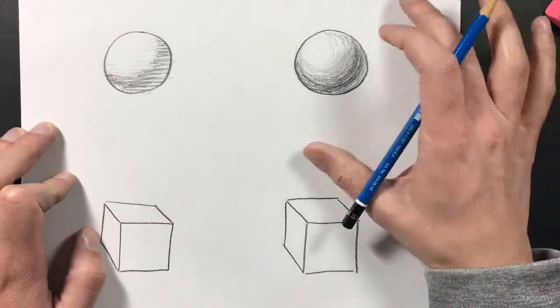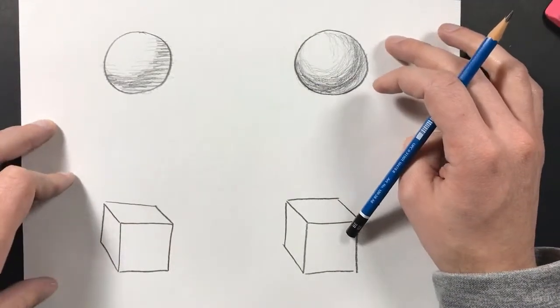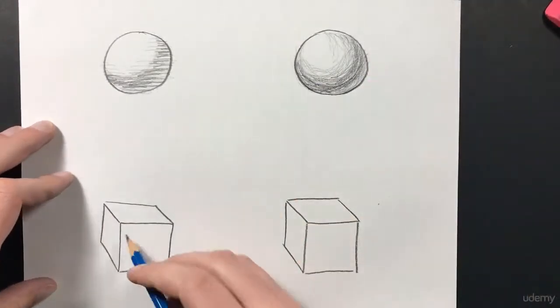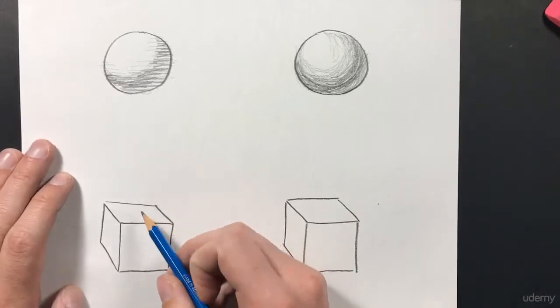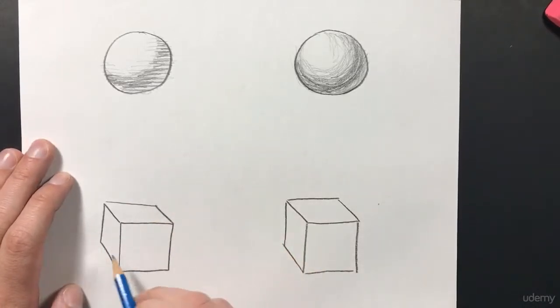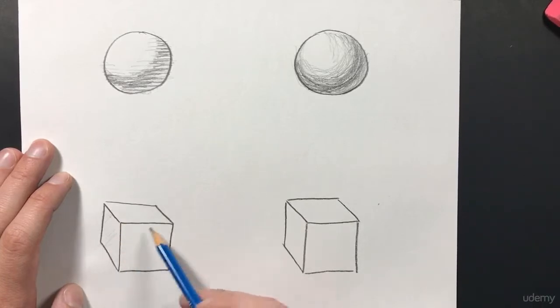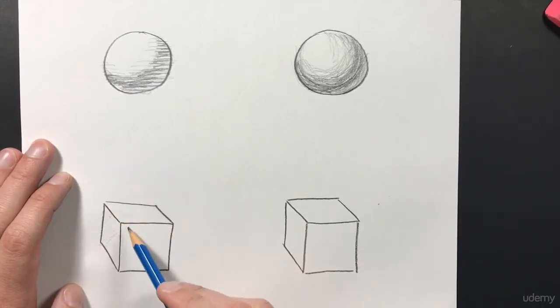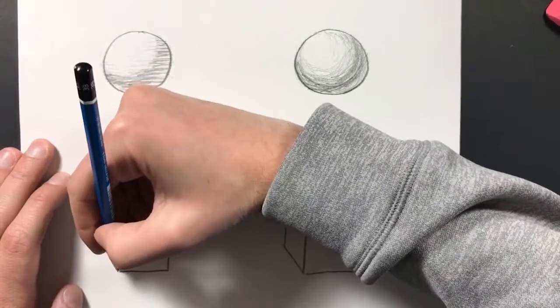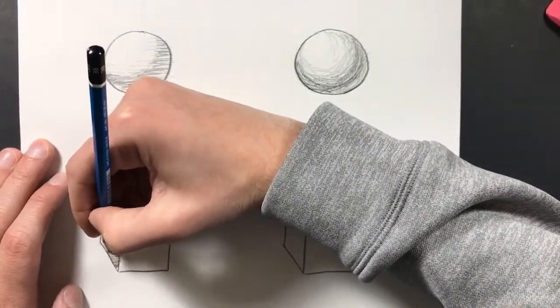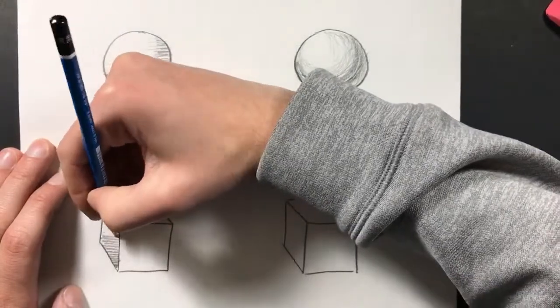All right. Now, if you're still not understanding what cross-contour lines are, let's have a look at a square or a cube. If we were to do this with just straight contouring lines, let's see how that would look. We're going to make this side our shadow side, this top part our highlight, and this side will be our mid-tone color. First, we're going to start off by adding that shadow in like so. And as you can see, I'm just using straight lines.